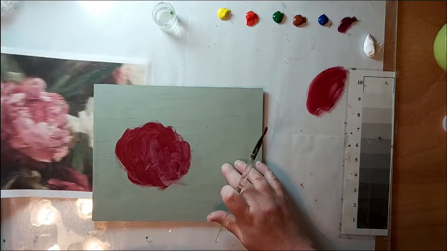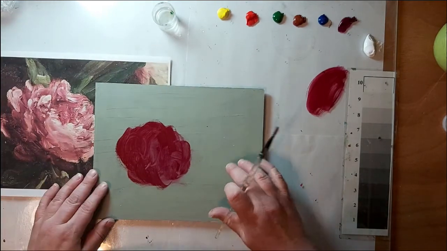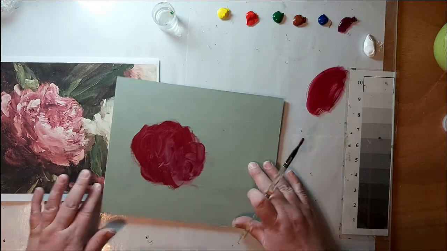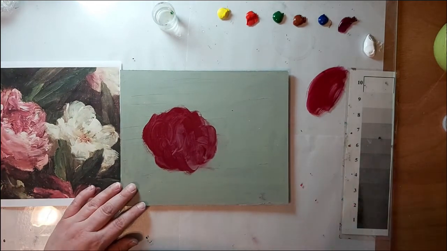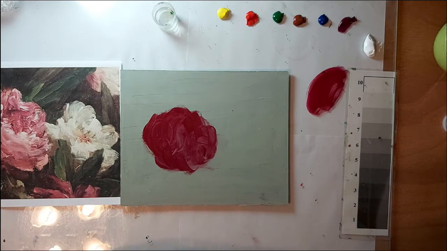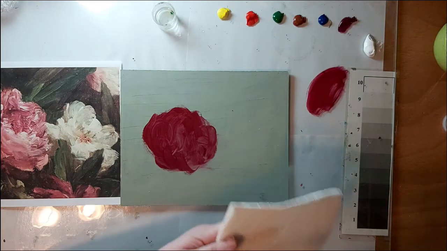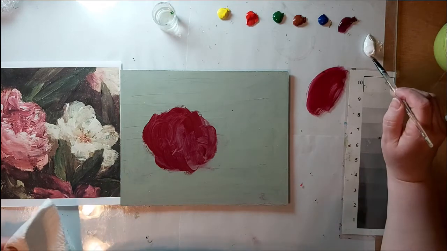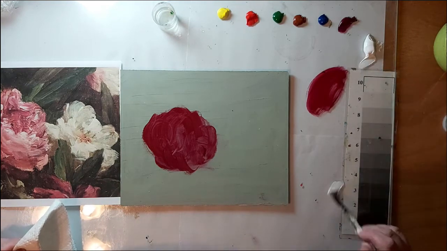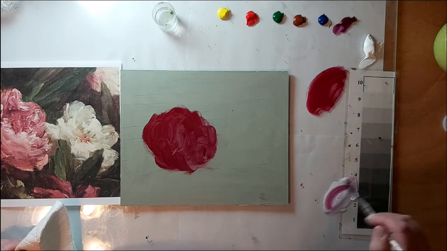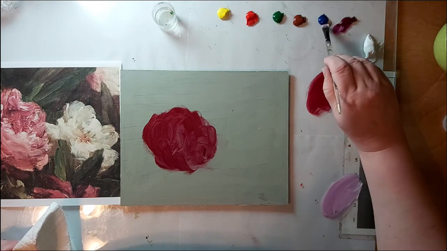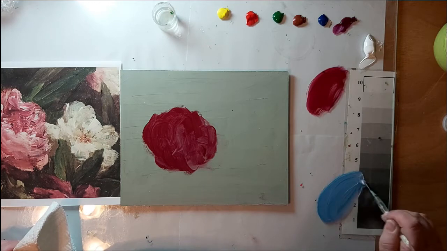Now I think I'm also going to put in the white peony that Petit has beside this one. For that, I'm going to take a little bit of white, and I'm going to make a gray for my base. To make the gray, I'm going to put in some red violet, a little bit of phthalo blue.